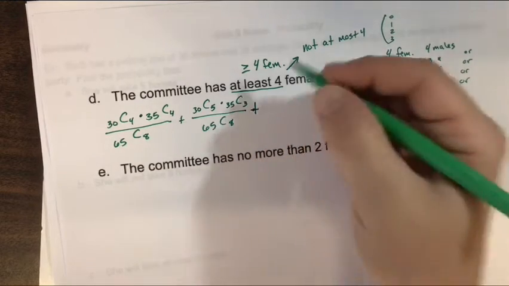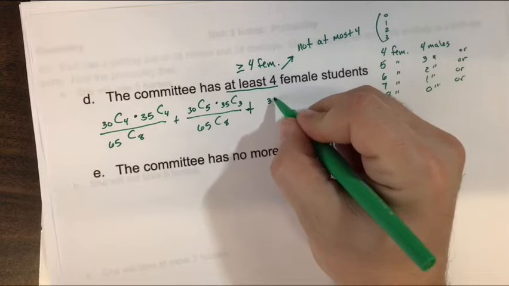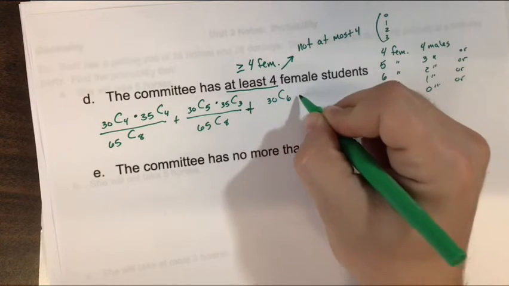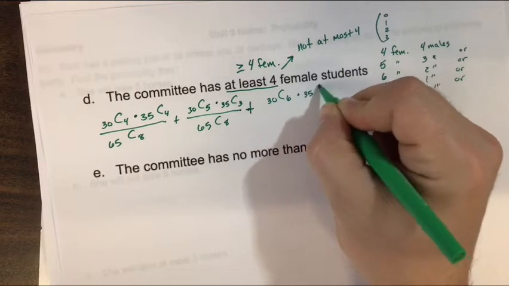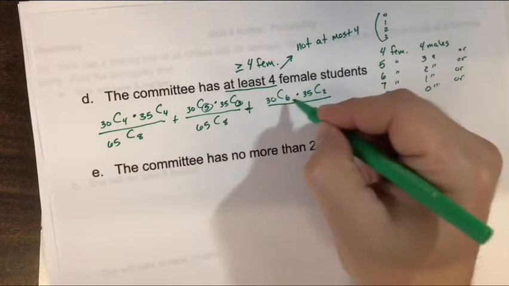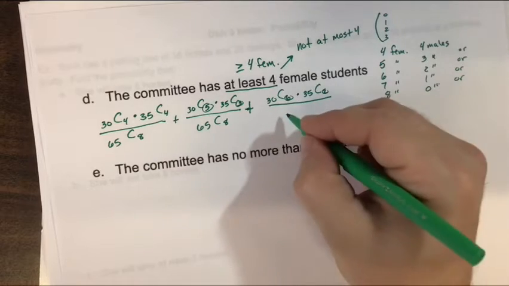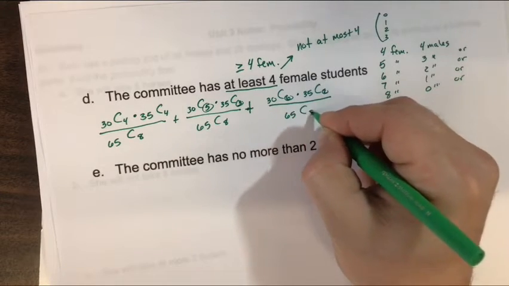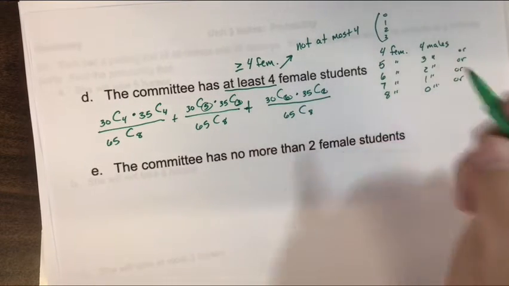Then we're going to add that to these other options. 30 choose 6 times 35 choose 2. See how these two numbers always add to 8? Over 65 choose 8, and these first two numbers always add to 65.